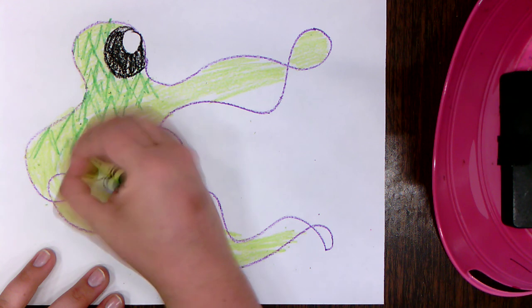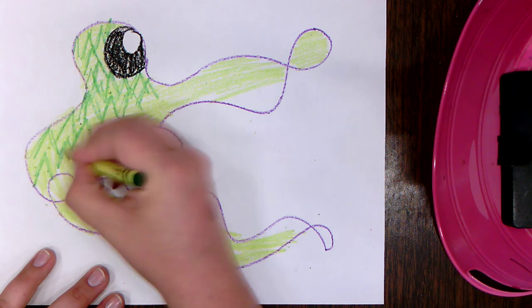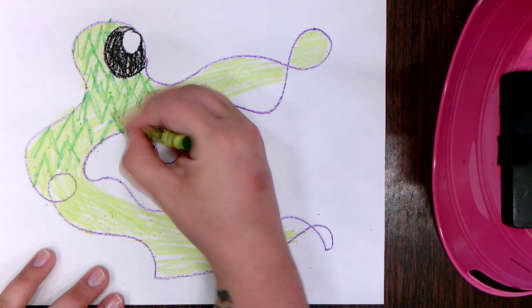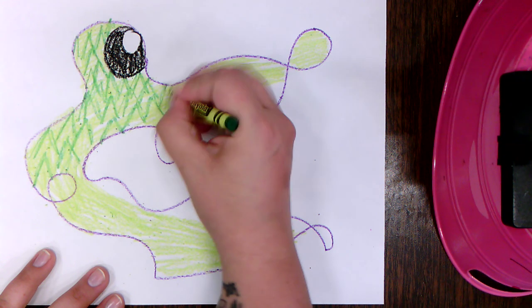And I want you to go ahead and get your paper and your coloring tools and do the same exact thing. And I'm excited to see what you come up with.